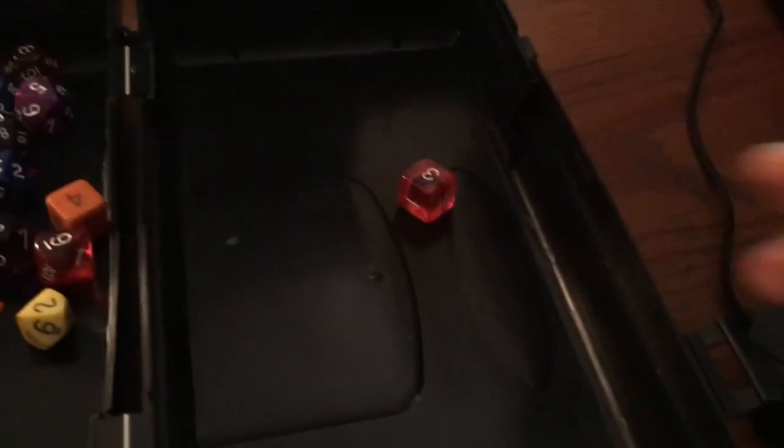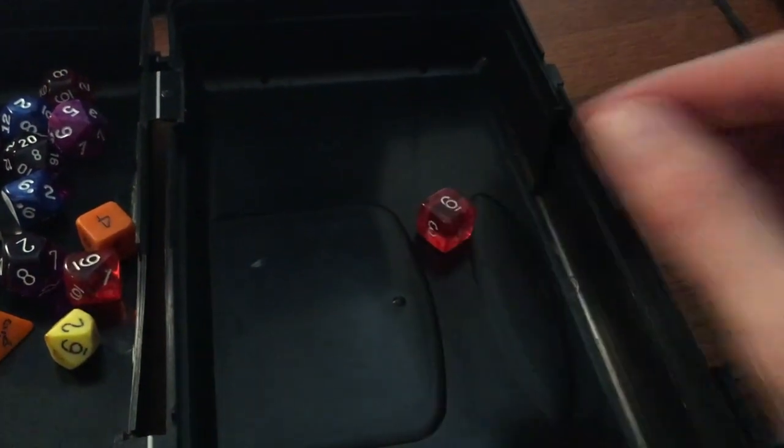Shh! Shh! Shh! No one does this. 6! Oh my god, that's amazing! Woohoo! Alright, D&D character builder montage complete. And our character is rolled up, ready to go.